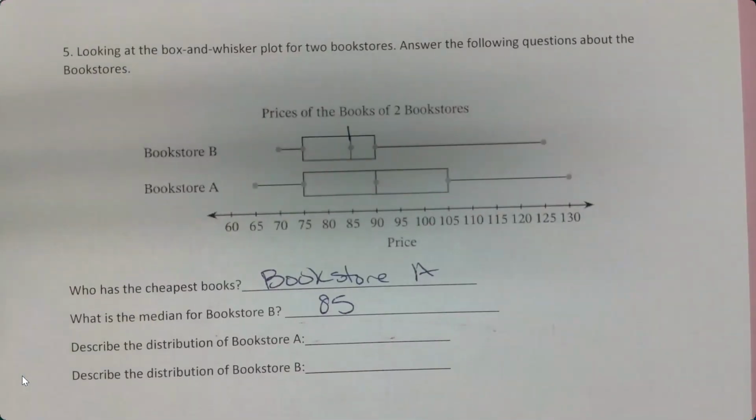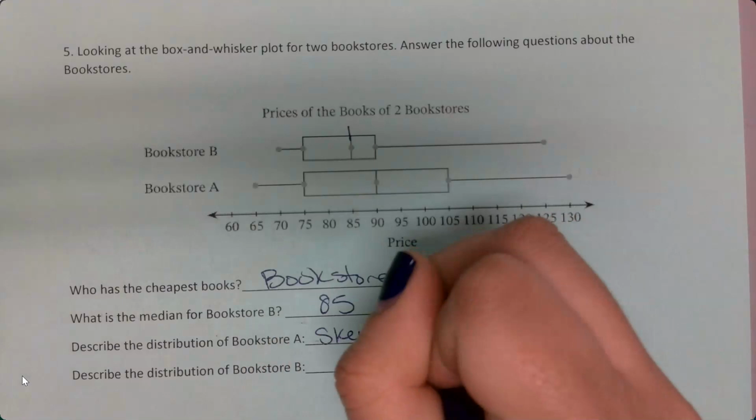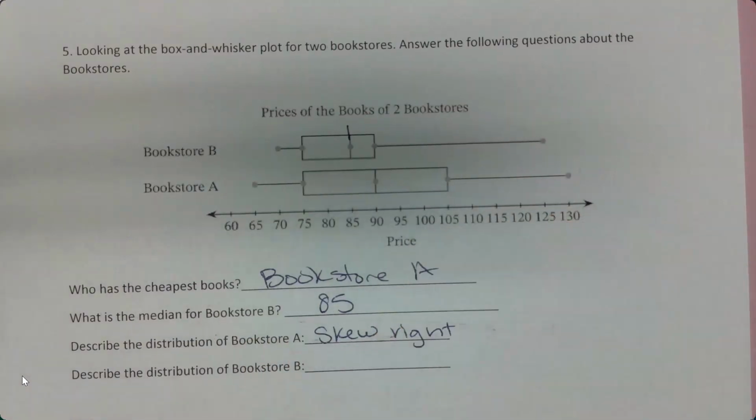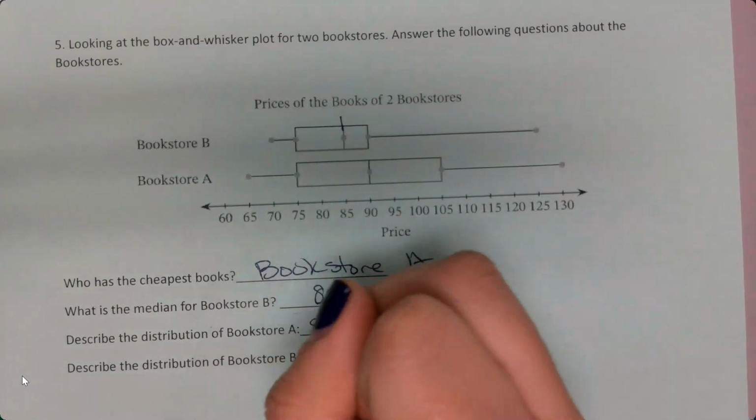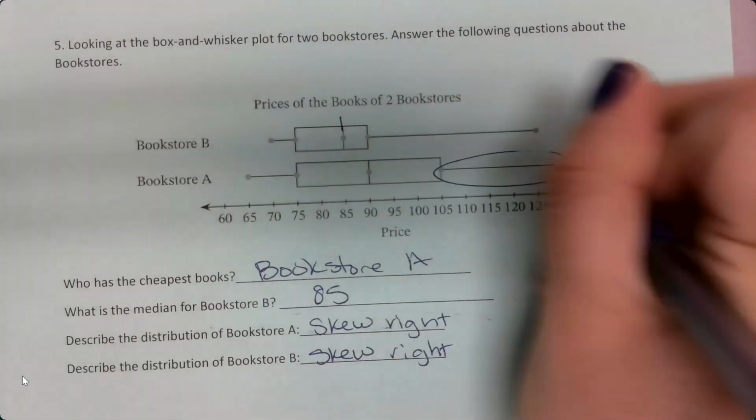Describe the distribution of bookstore A. So this one is skewed right. And the same thing for bookstore B. It is also skewed right because it has a really long tail piece on the right.